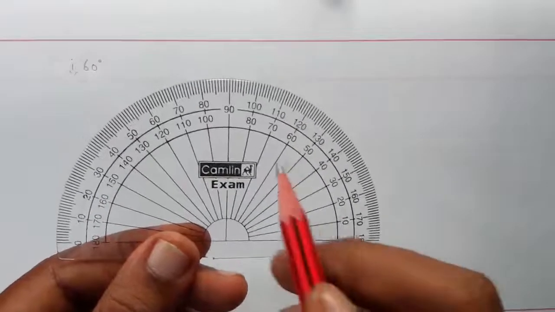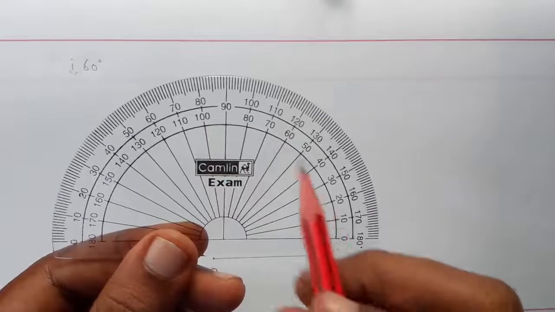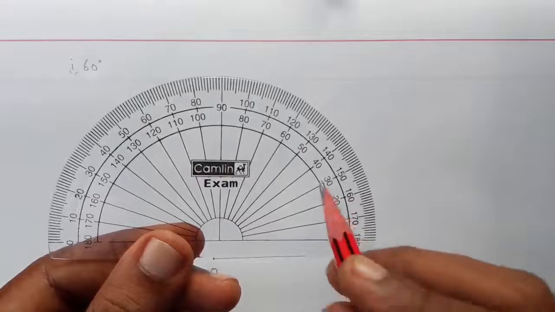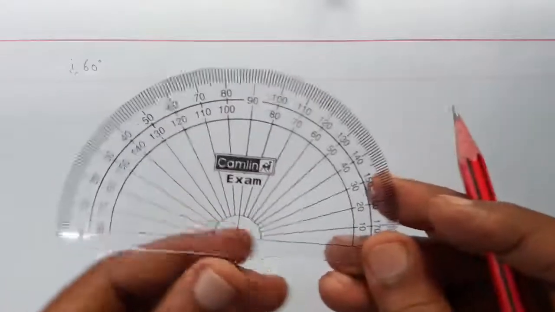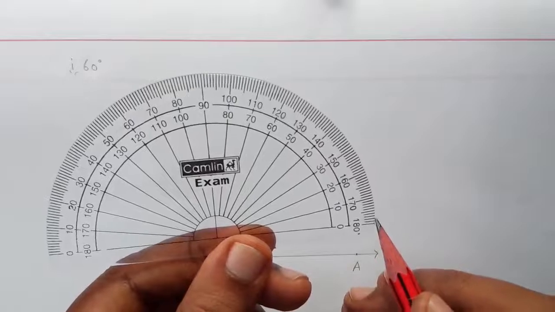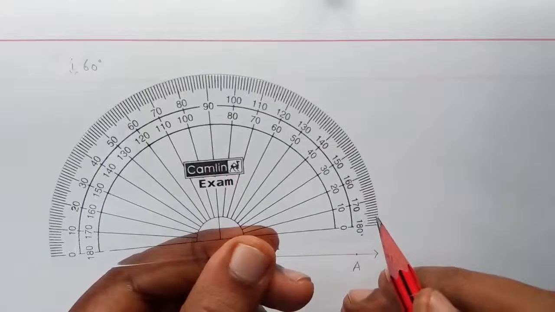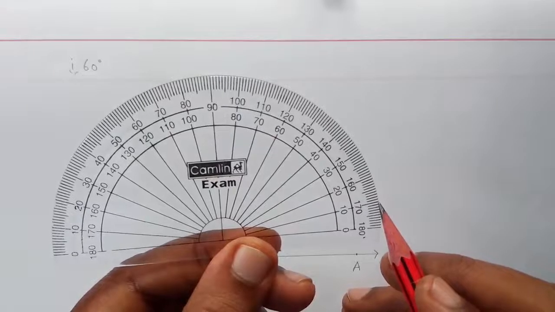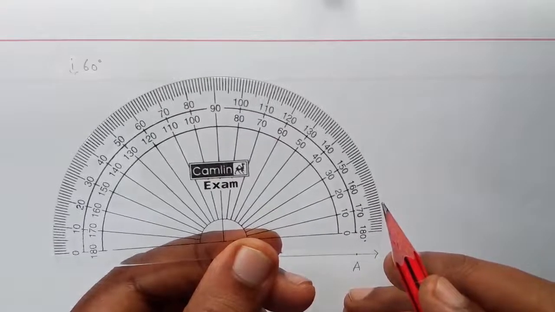measurement. inner scale பார்க்கணும். inner scale பார்த்தீங்கன்னா it is in anti-clockwise direction. 0, 10, 20, 30, 40 இப்படி இந்த anti-clockwise directionல போகும். So இது 0, இந்த லைன் வந்து 0, 1 degree, 2, 3, 4, 5, 6, 7, 8, 9 இது வந்து 10 degree.